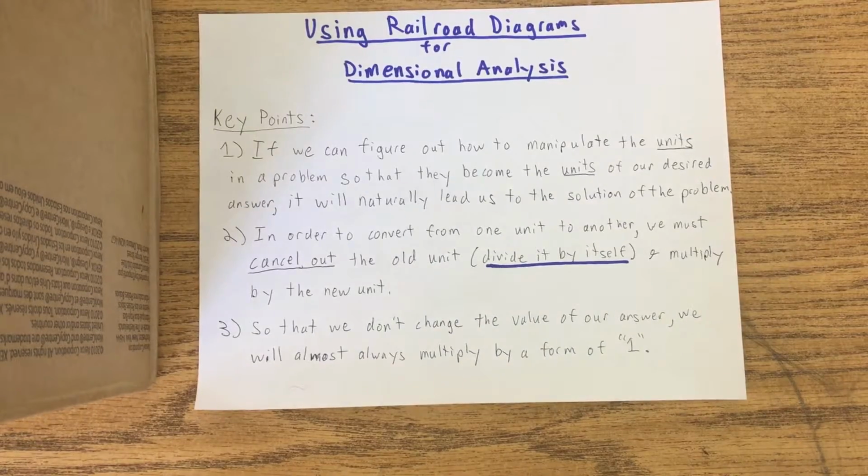Now, I'm going to walk you through the entire process. We're going to go through all the key points. We're going to go through all the math. And I'm going to explain to you how it works as a multi-tool that you can use for everything in this class. Almost all the math that you use in this class will boil down to some form of dimensional analysis. So if you know how to use a railroad diagram in order to cancel units, it will take you a long way to solving problems, even ones that you haven't yet seen.